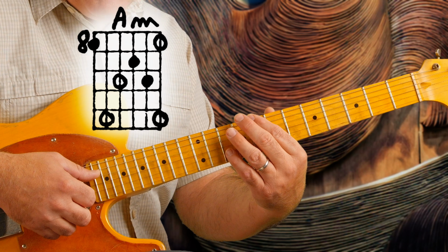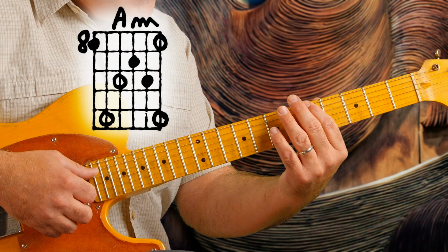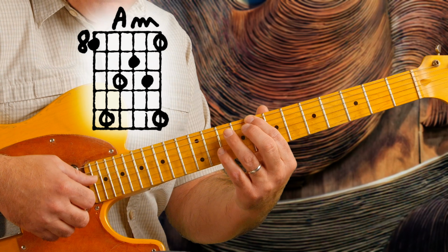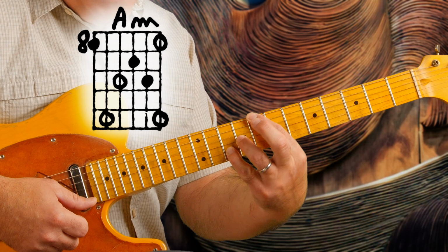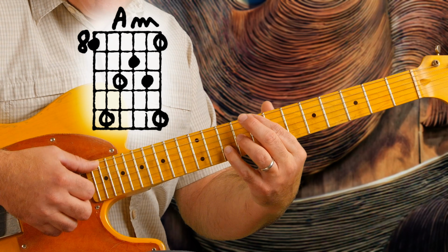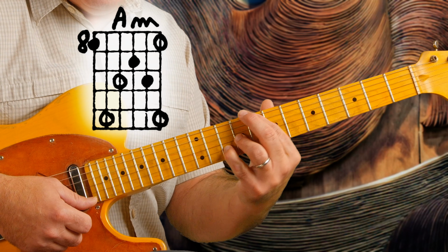5, 1, flat 3. Then we got position number 8. So we have the flat 3 in the bottom, right? So we have the A, B, C, or the flat 3. And then we're jumping on up to position fret 9 and then 10. So we have the flatted 3, the 5, and the root.